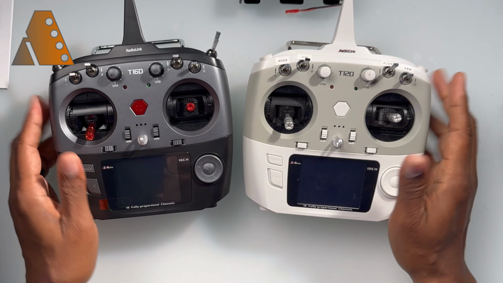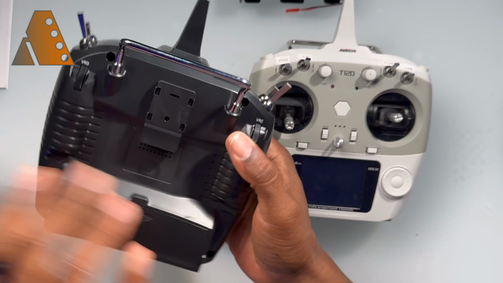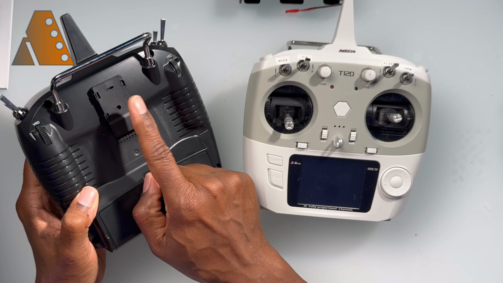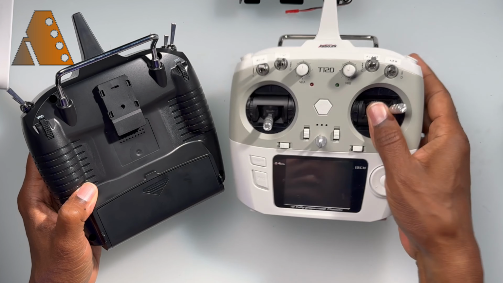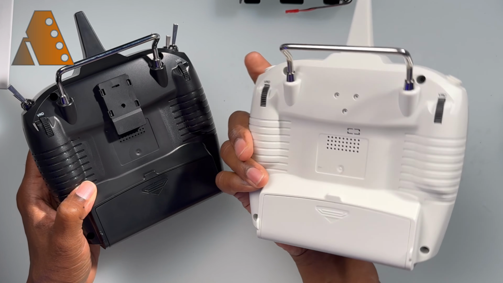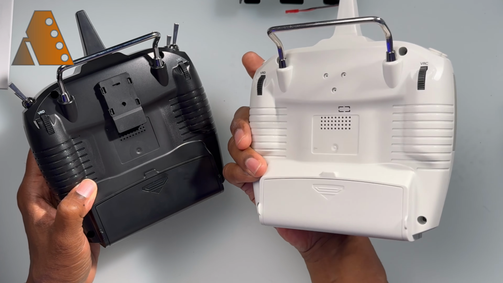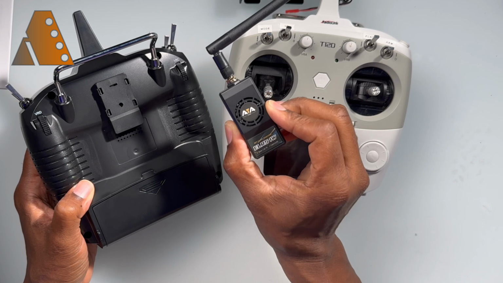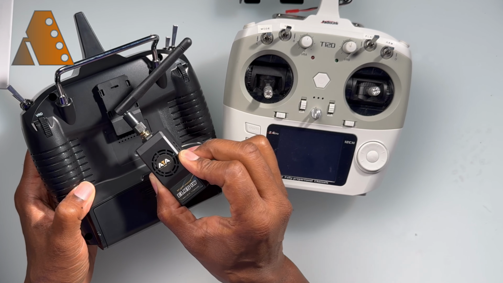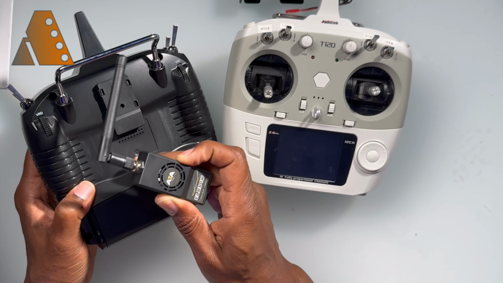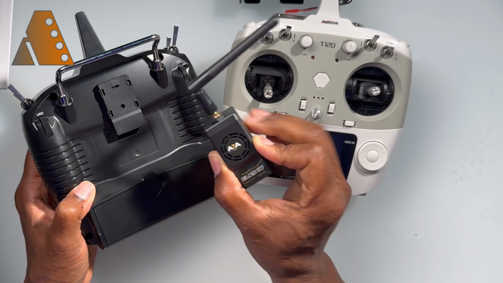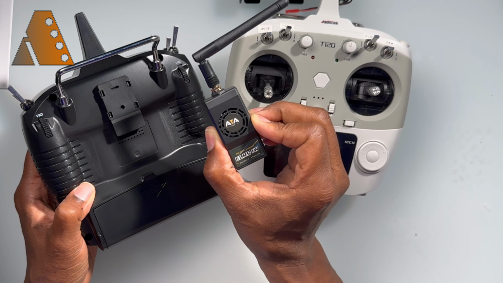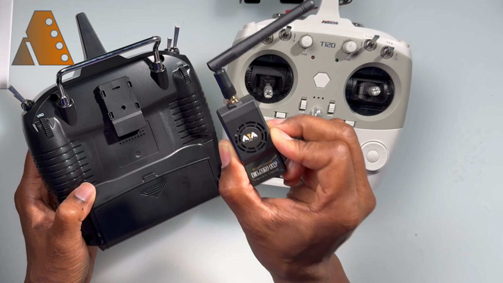On top of that, if you look on the back of the T16D, it actually has a module bay here on the back already, where the T12D does not. And what that does is it will allow you to actually use an Express TRRS module on the module bay, tell the radio you're using the external module, and be able to bind to and control aircraft that have ELRS receivers in them.